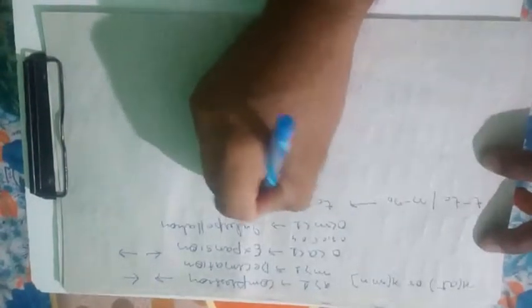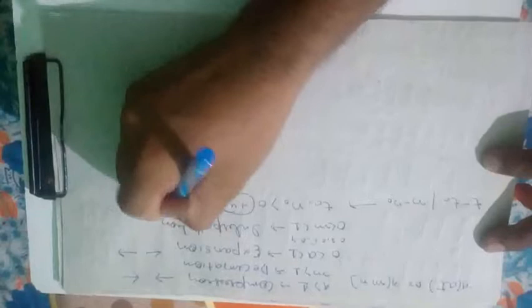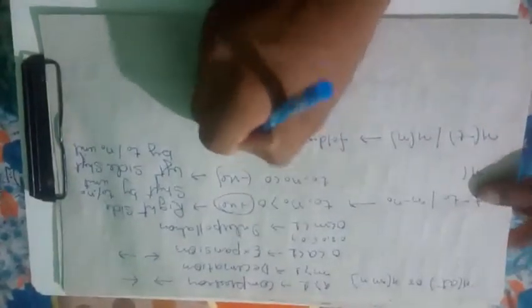If there is a shifting of the form t minus t naught or n minus n naught, and t naught or n naught is greater than 0, meaning positive, then the signal is shifted to the right by t units or n units. If t naught or n naught is less than 0, that is negative, then it is shifted to the left by t units or n units. Now if there is x of minus t or x of minus n, then there will be folding of the signal with respect to the y-axis.